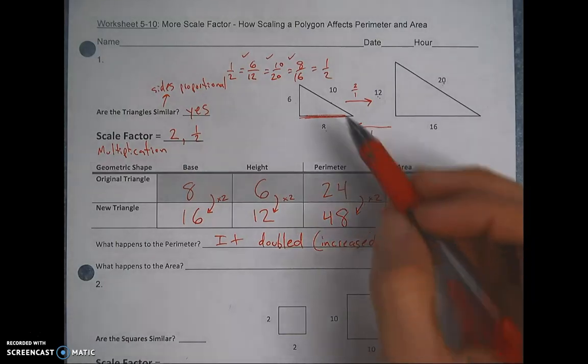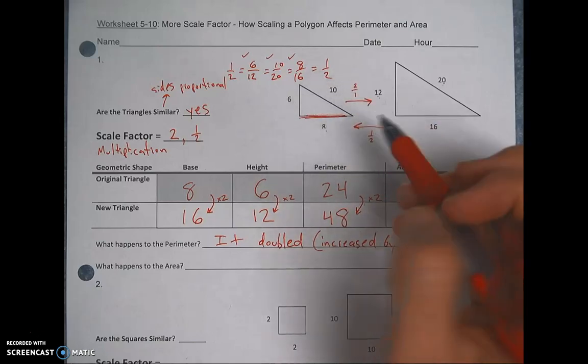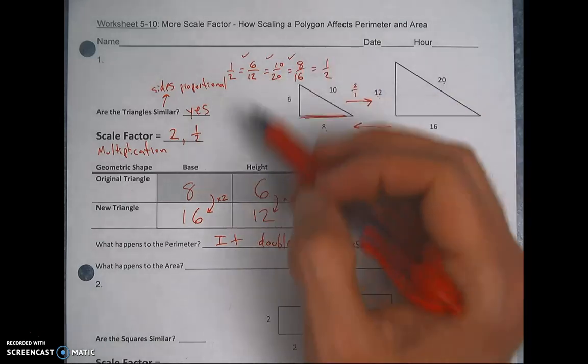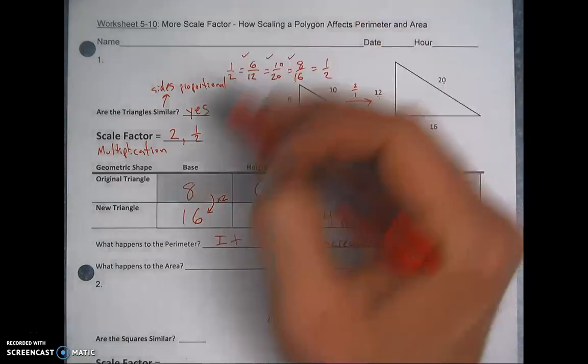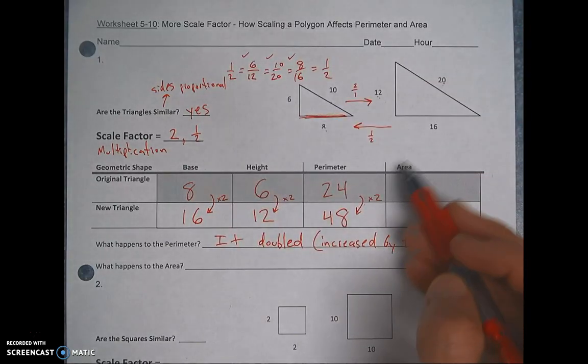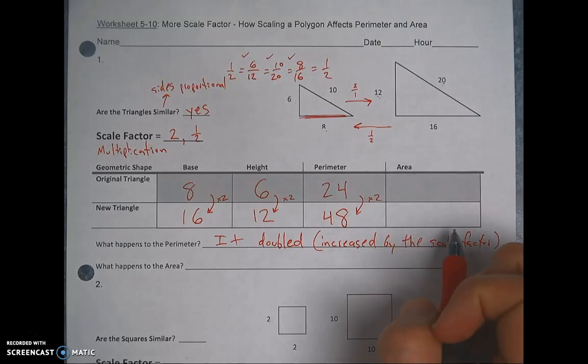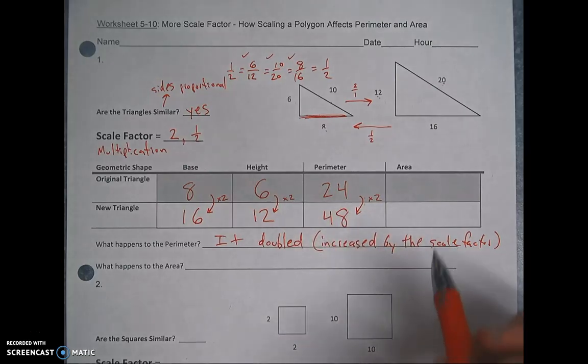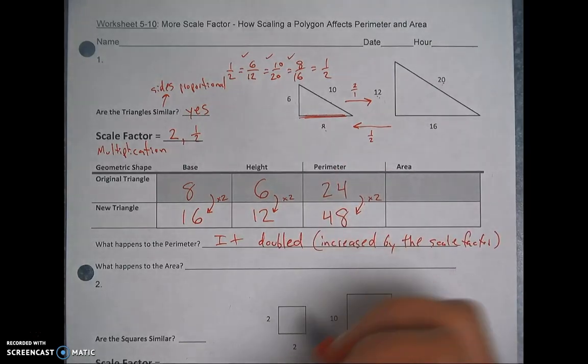And the reason for that is because if you double the side, double the side, double the side, perimeter is just measuring the distance around. So if you double everything, it's now twice as far around. So the big misconception now is that area is going to follow the same suit. And I'll just tell you up front, it's not. The area is not going to double. So let's go ahead and find the area real quick.